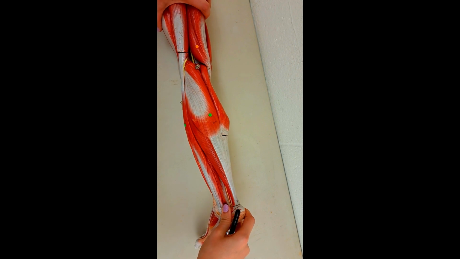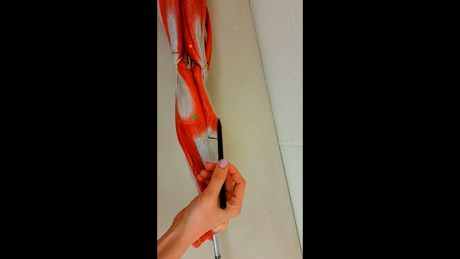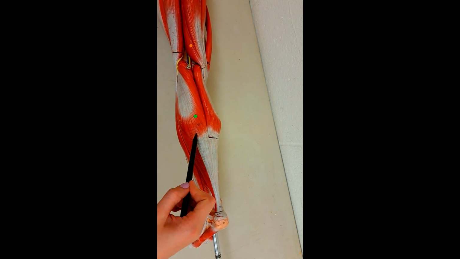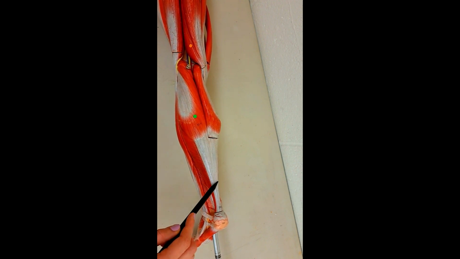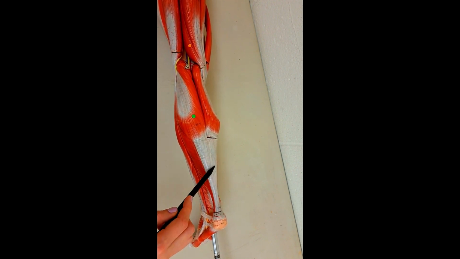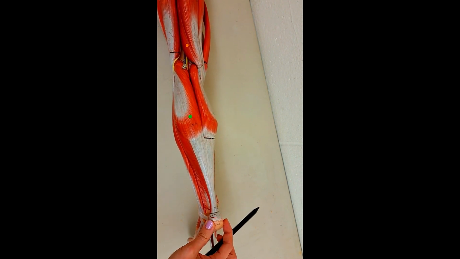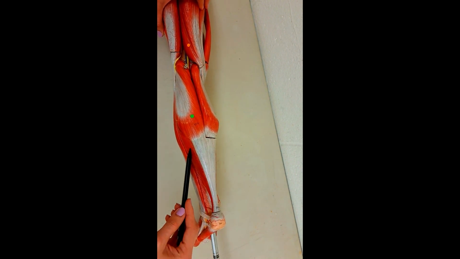Moving posteriorly, right here, we can see the gastrocnemius muscle. It has two bellies. This is the medial belly of the gastrocnemius muscle. That is the lateral belly of the gastrocnemius muscle. This right here is the Achilles tendon, which is attached to the calcaneus, which is the bone right here that forms the heel. Moving to the soleus muscle, we can see the soleus muscle right under the gastrocnemius muscle.